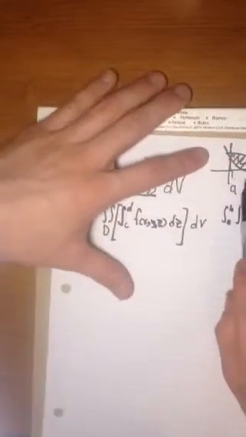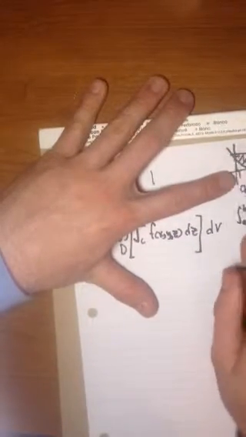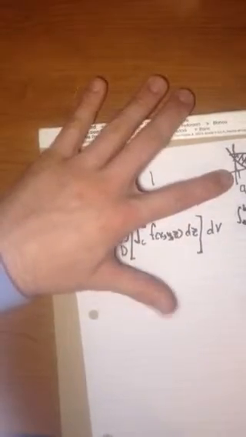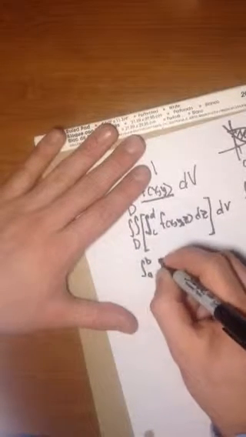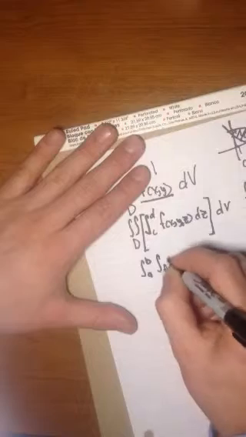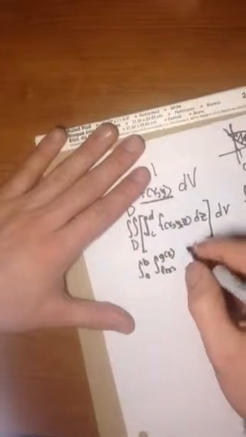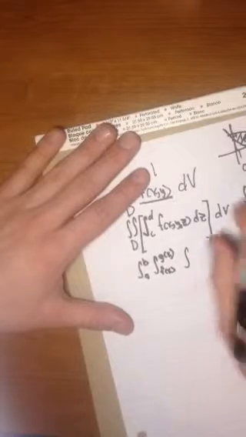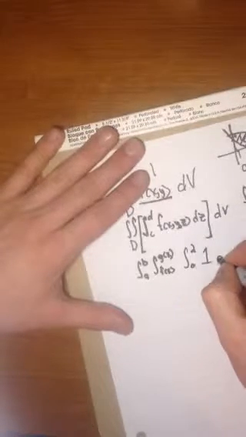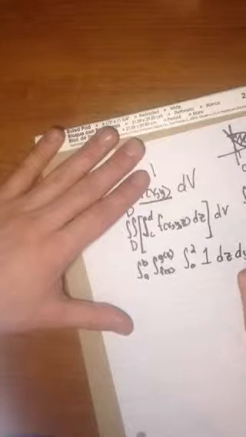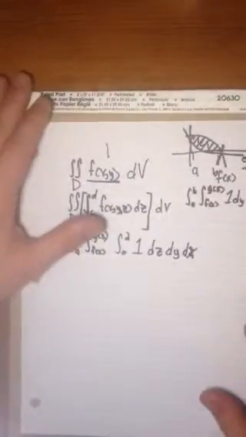So if we want to evaluate this integral from z equals 0 to z equals 2, we can now evaluate a to b, integral from f of x to g of x, integral from z equals 0 to z equals 2. I don't know. Maybe I didn't portray that well enough.